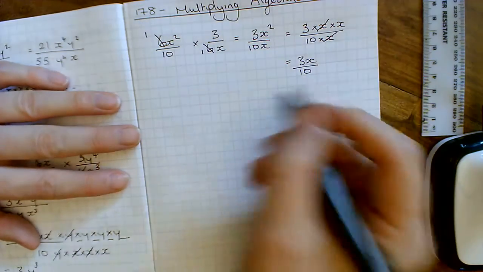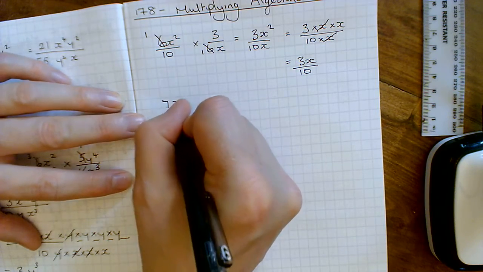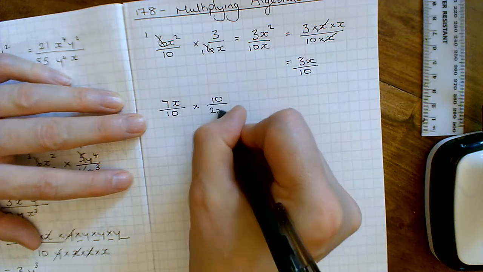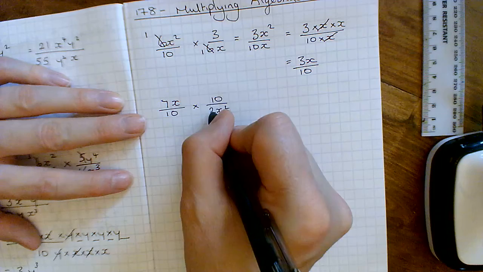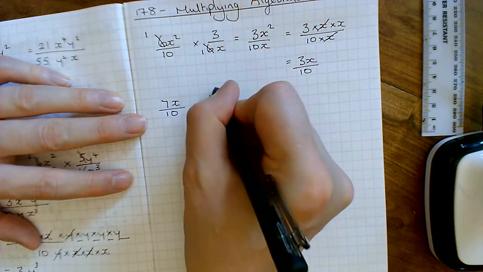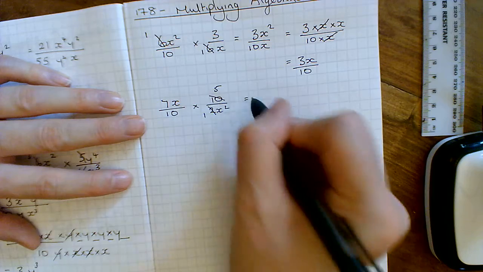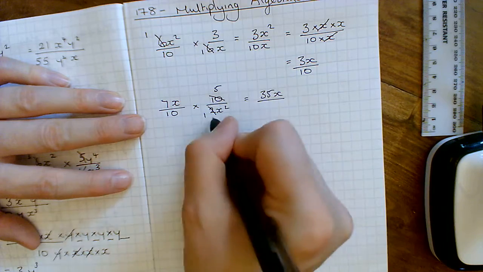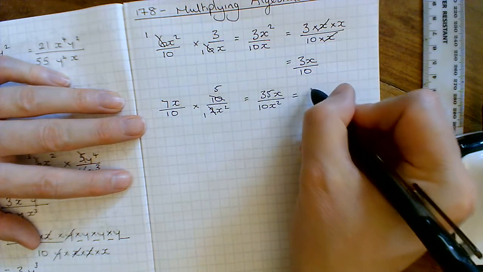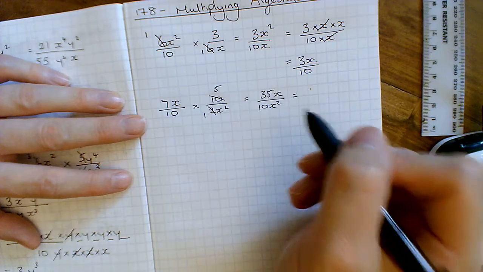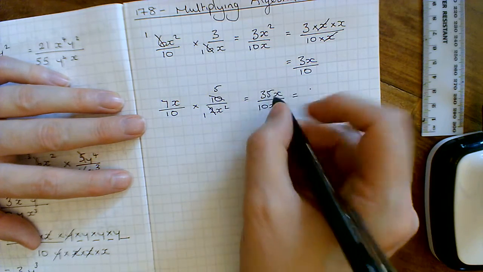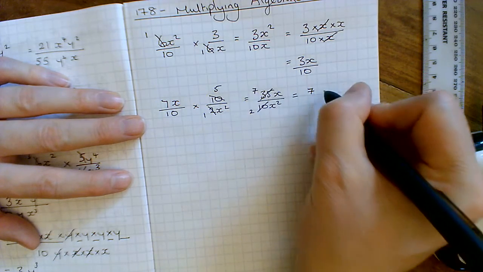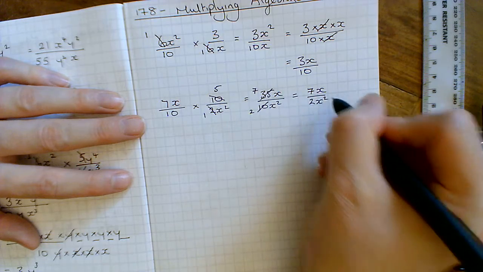First question done. Next question, so we've got 7x over 10 times 10 over 2x squared. Looking for the numbers, I can cancel the 2. 2 goes into 2 once, 2 goes into 10 5 times. That's the only numbers I think I can cancel. So let's work that out. 7 times 5 is 35x over 10 times 1 is 10x squared, which equals, oh hang on a minute, I can do some more cancelling of numbers, can't I? Because 5 goes into both these, so 5 goes into 10 twice, and 5 goes into that one 7 times, so it's 7x over 2x squared.